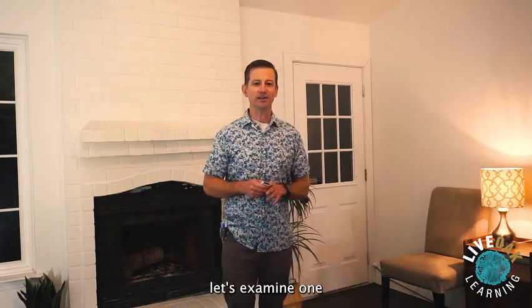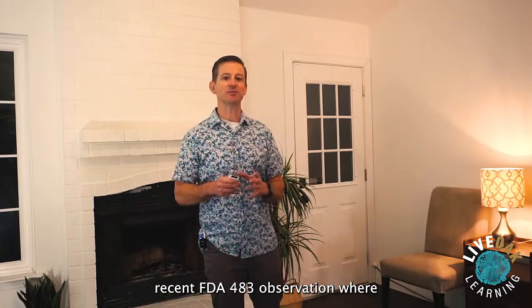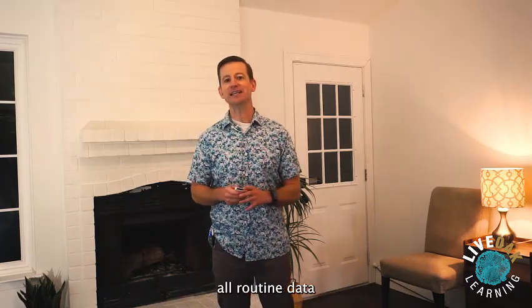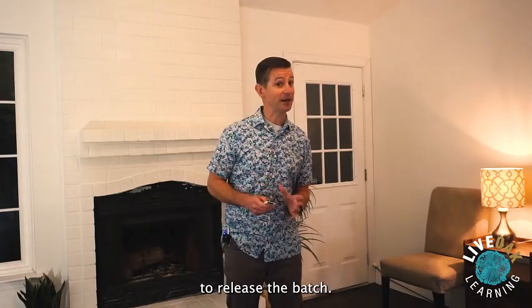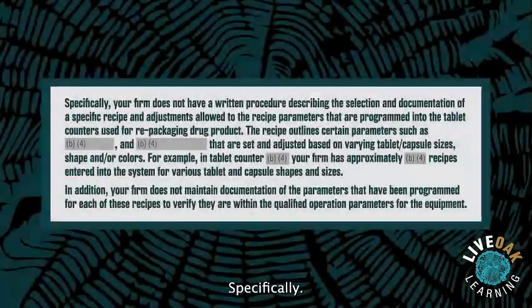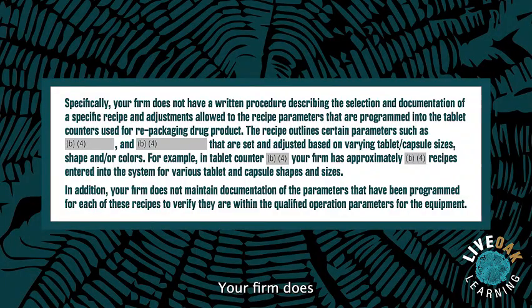Let's examine one recent FDA 483 observation where all routine data was not considered prior to the GMP decision. In this case, the decision to release the batch. Specifically, your firm does not have a written procedure describing the selection and documentation of a specific recipe and adjustments allowed to the recipe parameters that are programmed into the tablet counters used for repackaging drug product.